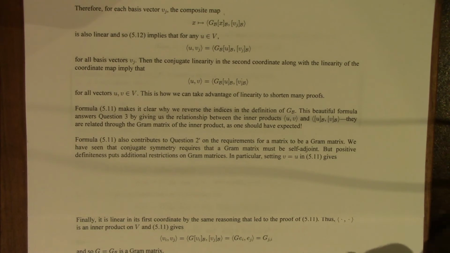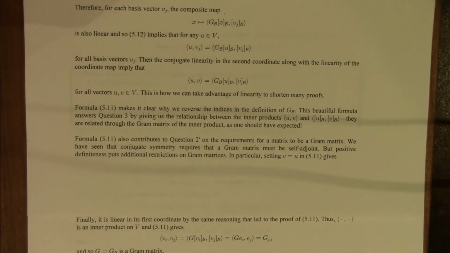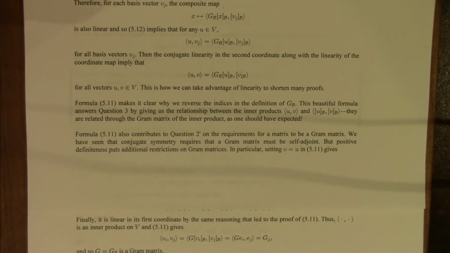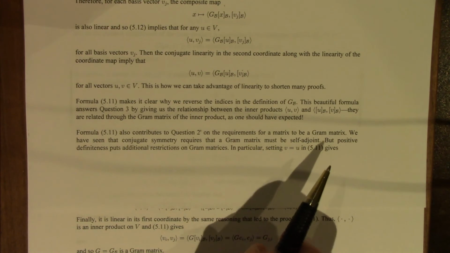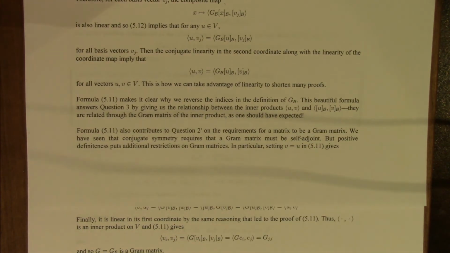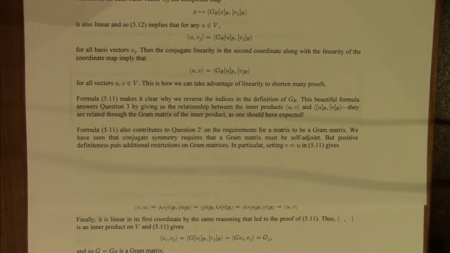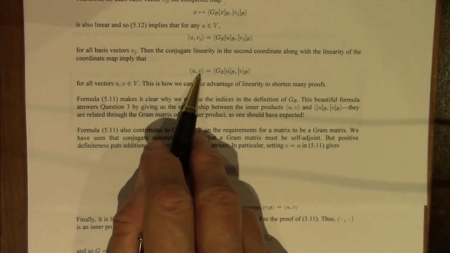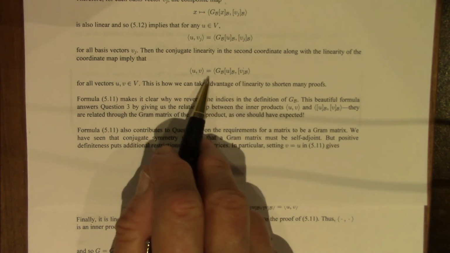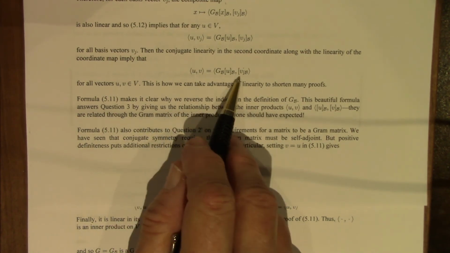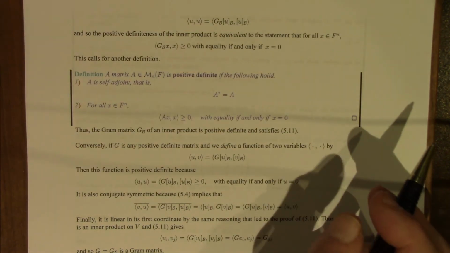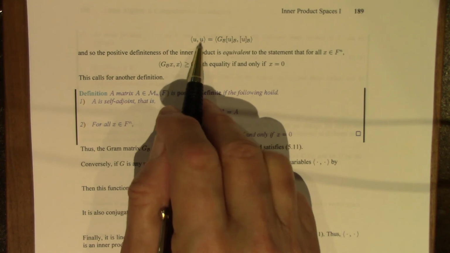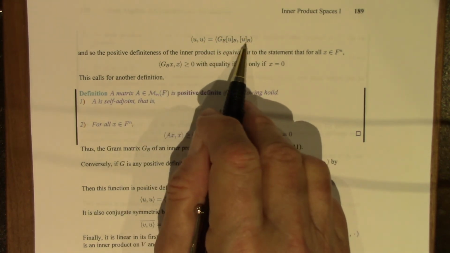We've already seen that conjugate symmetry requires that a Gram matrix has to be self-adjoint. But positive definiteness is going to add additional restrictions on the Gram matrices. If we set u equal v in this formula, I wish this formula had a name, but as far as I know it does not, we get this, the inner product of u with itself, it looks like this.